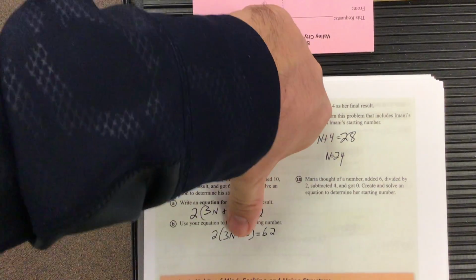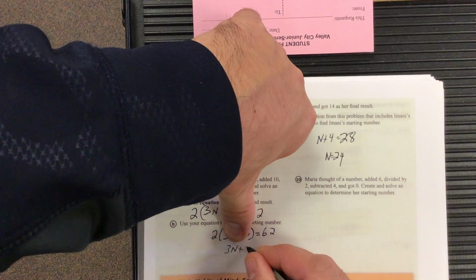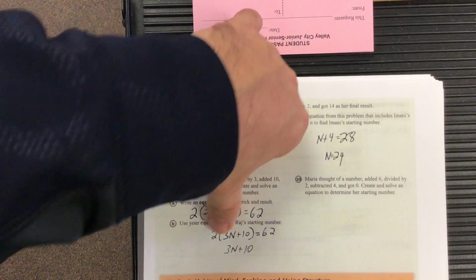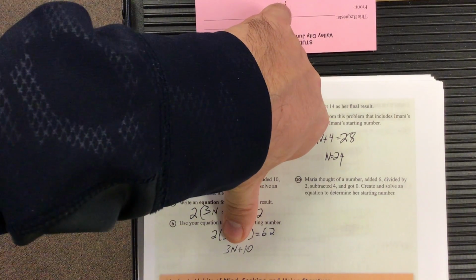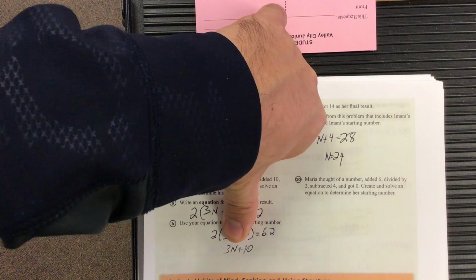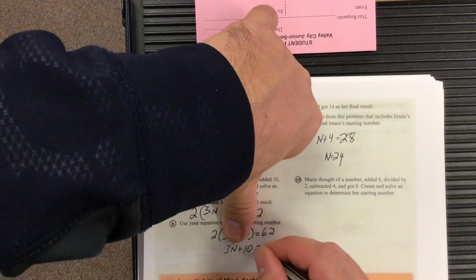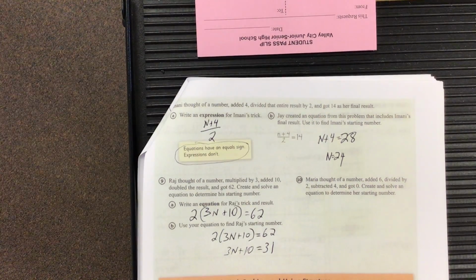You can cross out this and say 2 times what is 62? 31. So whatever's in parentheses has to equal 31.